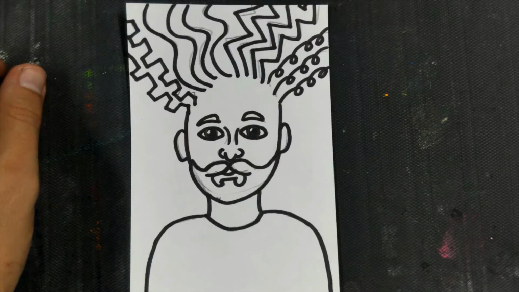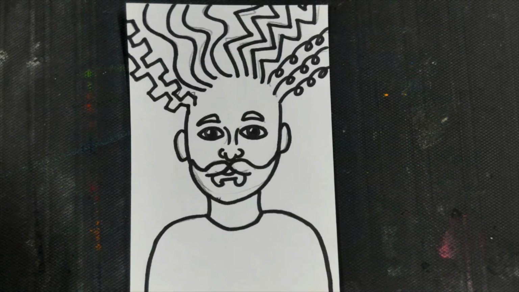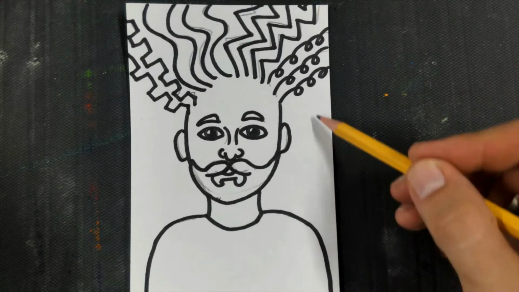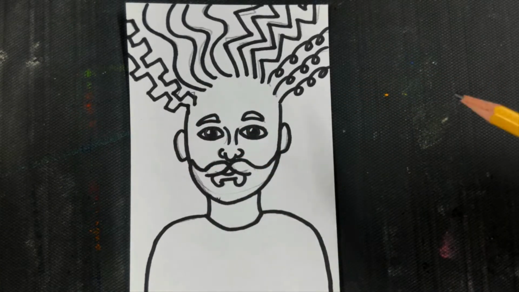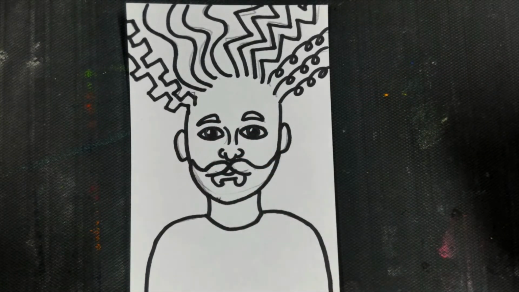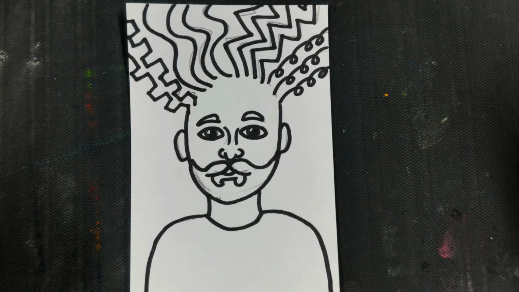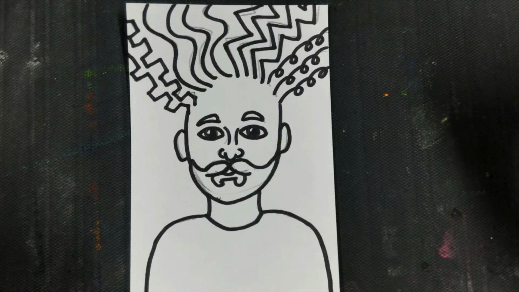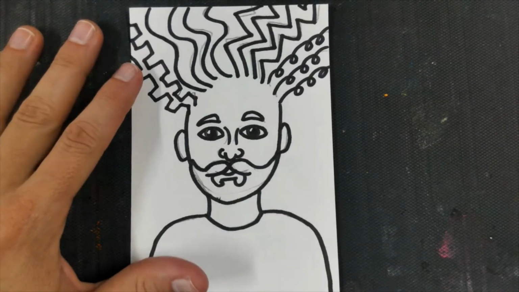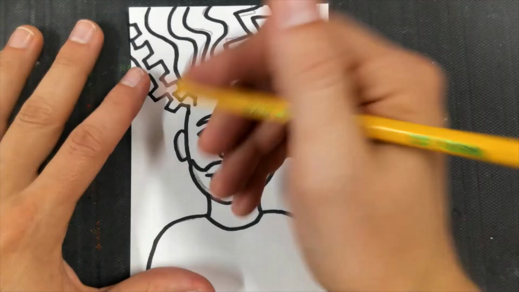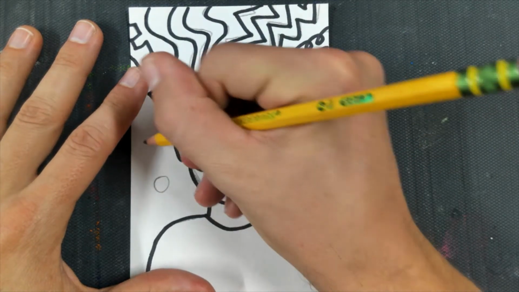So one thing I forgot is, what are we going to do with our background? I'm talking about this area right here and on the left. We could do whatever we wanted to. You could put polka dots, you could put funny shapes, you could draw your house, you could draw the forest, the beach, whatever you want. I think I'm going to draw some random shapes.